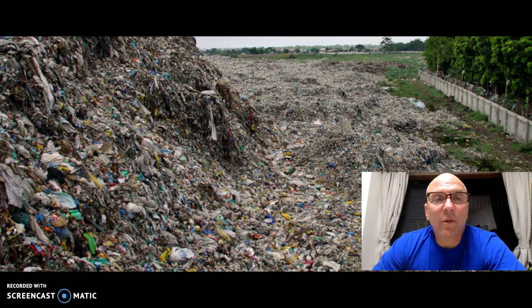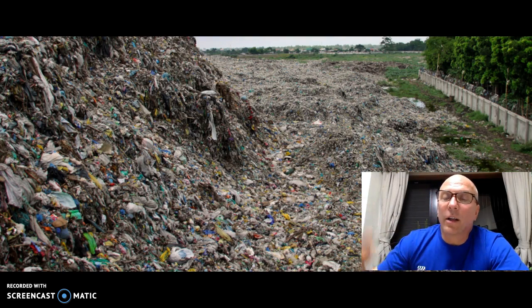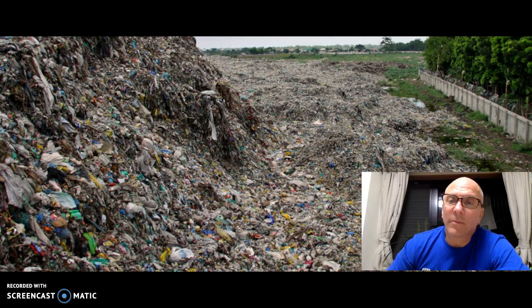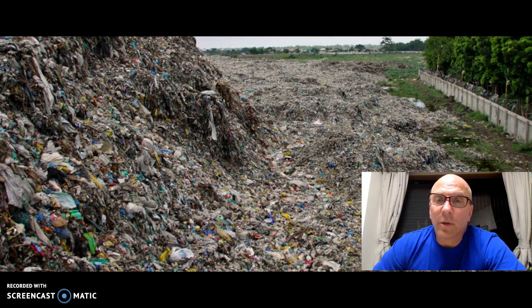And this is a landfill. This is the largest landfill in the world, in the Philippines. And I wanted to show the differences here in Japan, where they burn the garbage. And a lot of the garbage, when it's burned, generates electricity for the plant, and the excess electricity is sold back to the grid, and it's an alternative to landfills.